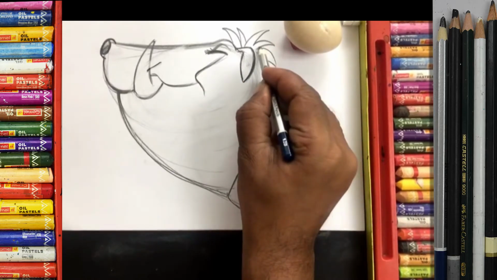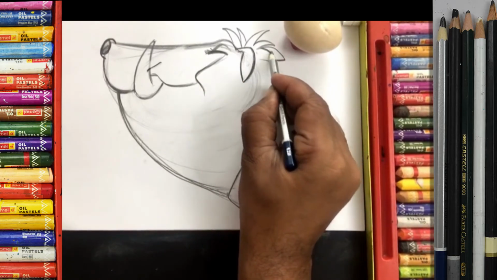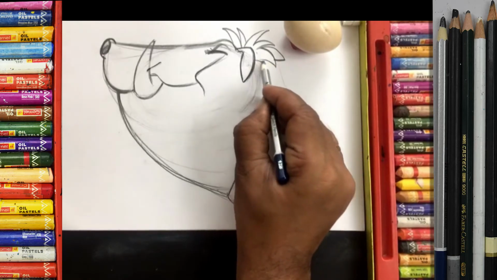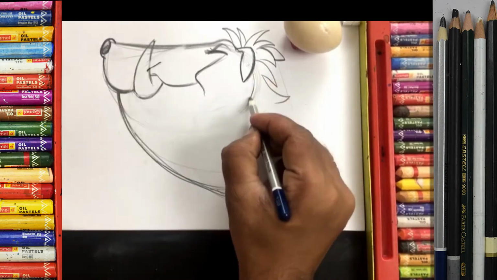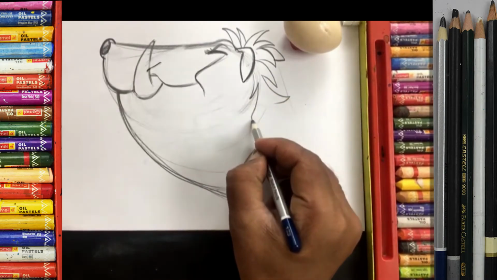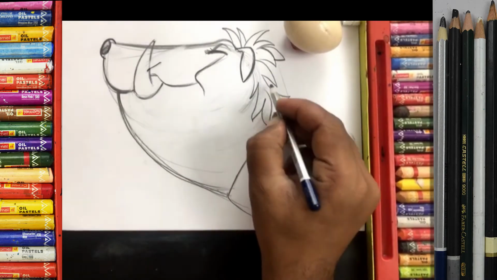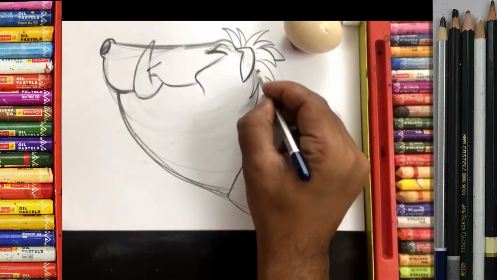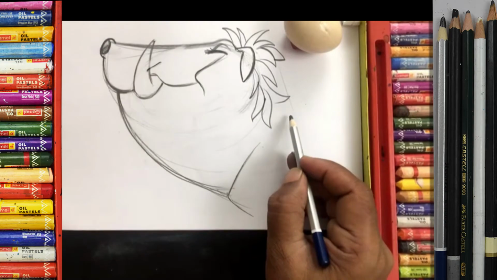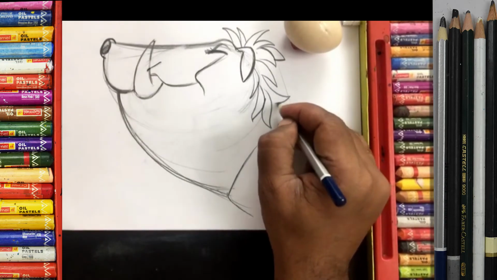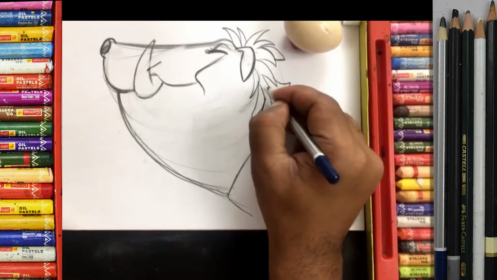Or if you say continue, I can continue. So we are creating here like this. See, I just make 1, 2, 1, 2, 1, 2 like this. Okay, this is hair. What's the name of this character, Joanna? I forgot.